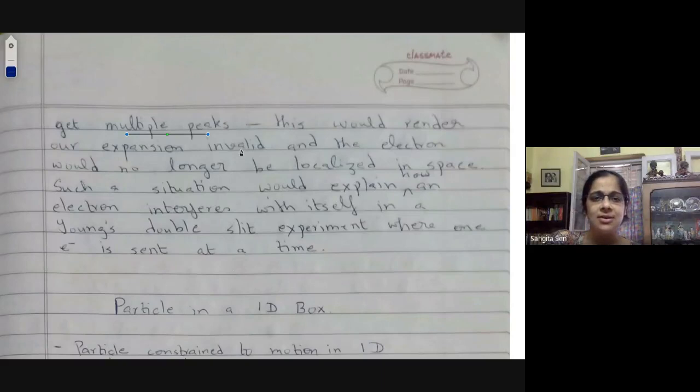Okay, and if we go back to the Young's double slit experiment that we spoke about maybe in the first or second class, then you can now explain it somewhat. So the experiment was as follows. There is a normal Young's double slit setup, and the electrons are sent one at a time through this double slit. Okay, and you detect it on a screen.